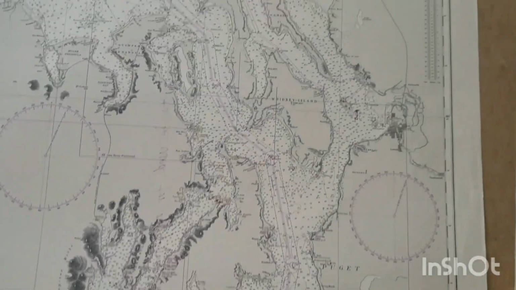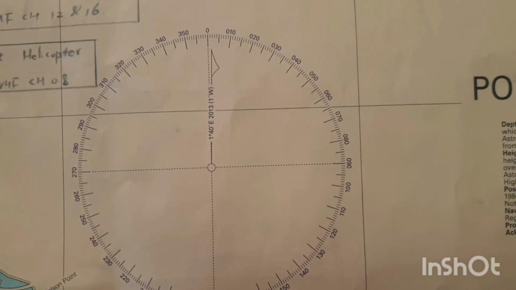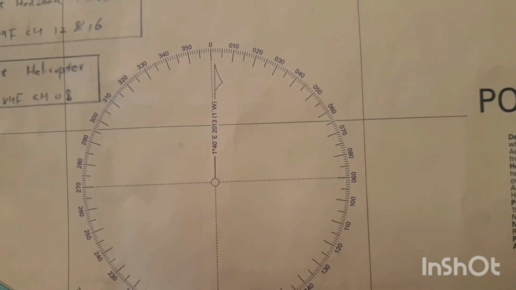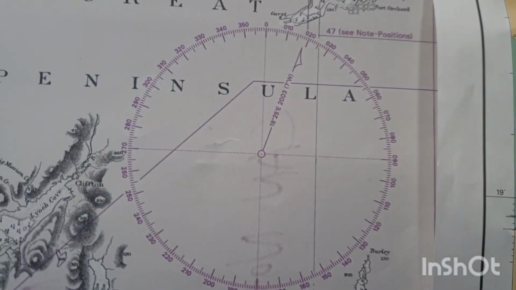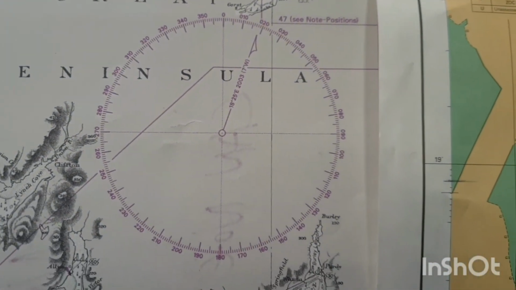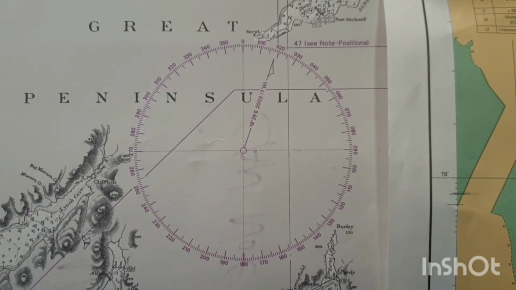So in a large scale chart, the magnetic variations are indicated in the compass rose, both in the charts in meters and the charts in fathoms. Whereas in a small scale chart, these are indicated as lines.